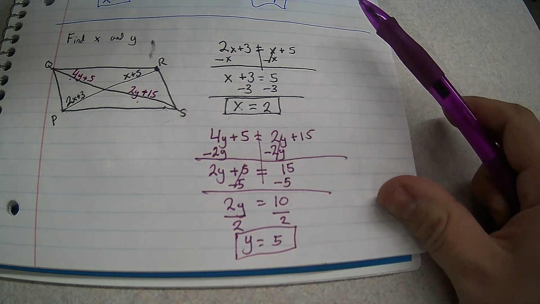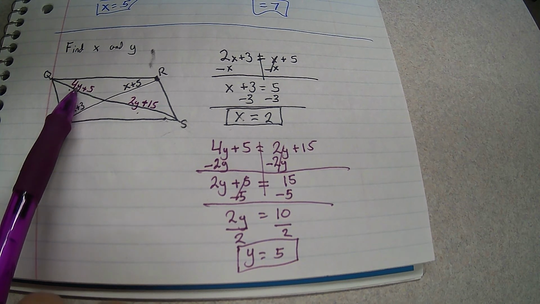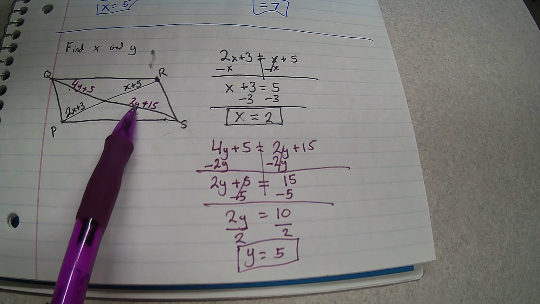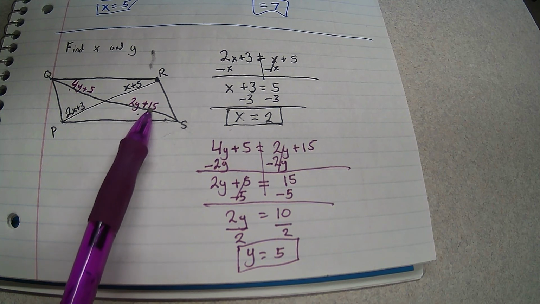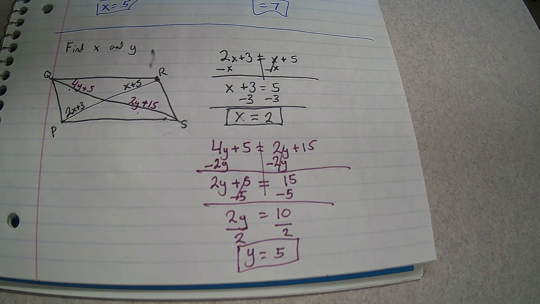Again, we can check that. 5 times 4 is 20. 20 plus 5 is 25. 2 times 5 is 10. 10 plus 15 is 25. So that shows that those values are the same.